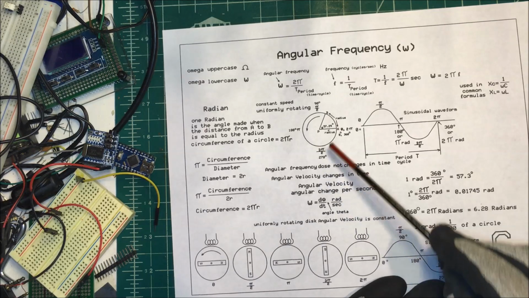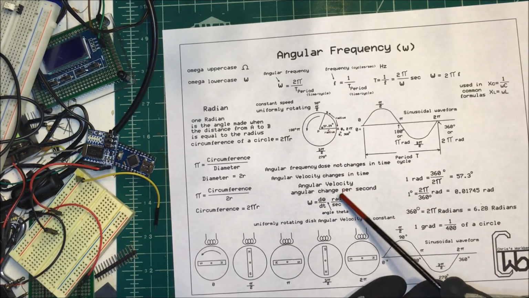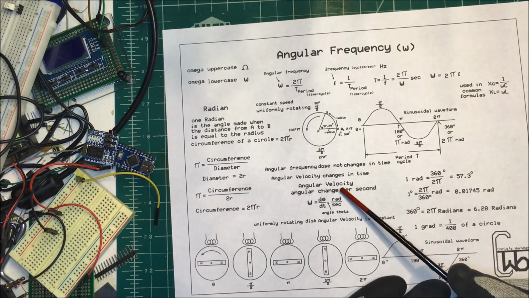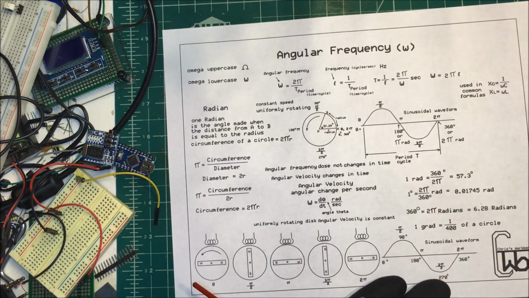But a lot of times, say in a pendulum or something, angular velocity and angular frequency won't be the same. But in our case, angular velocity and angular frequency will be the same. We use the same omega symbol, but they are different. But for us, it works out to be the same. So I think that's angular frequency. Thank you.